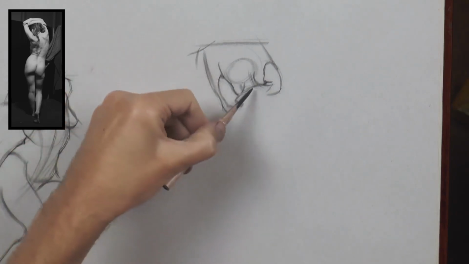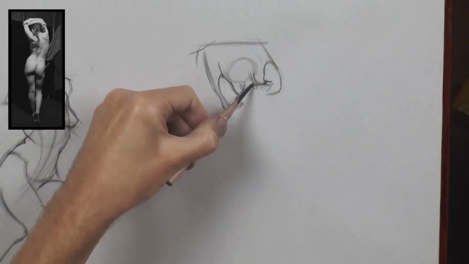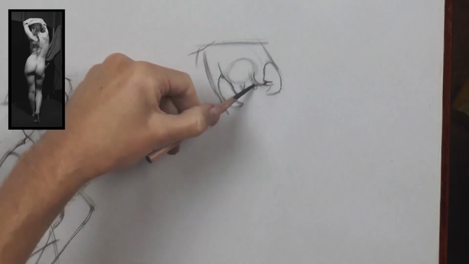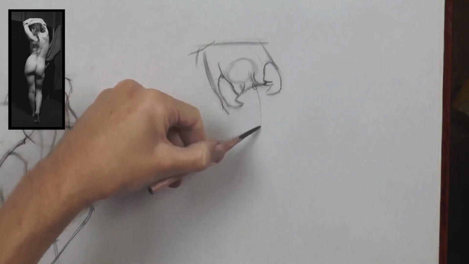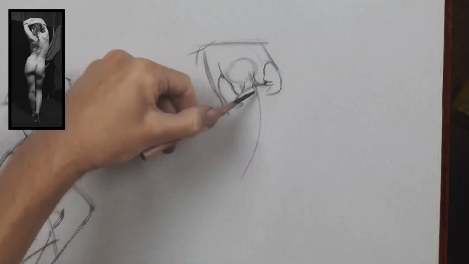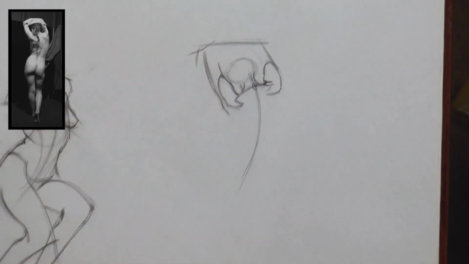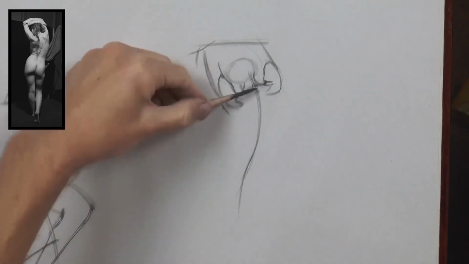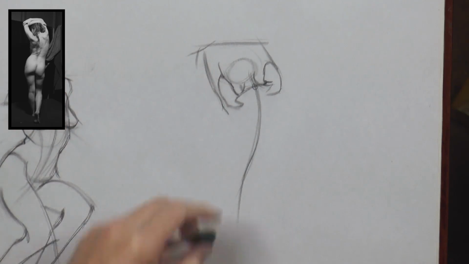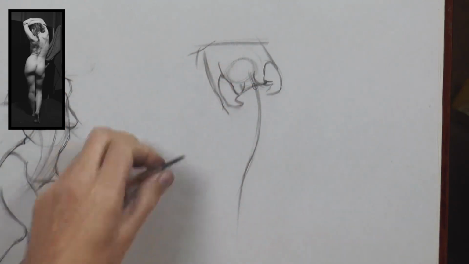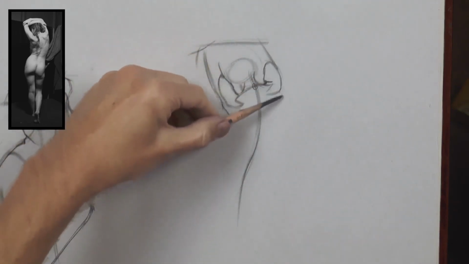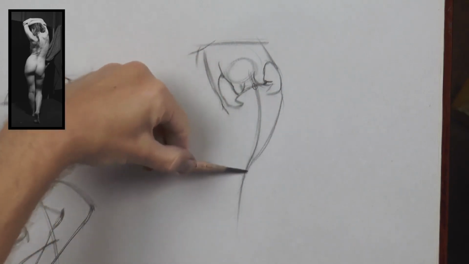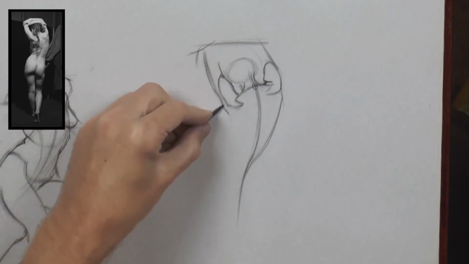We're going to have that 7th cervical vertebrae, which is sitting right about here from that angle. And then our center line is coming back this direction. And then maybe a little bit of an S curve to it. It's coming this way and then like that. So her arms are up, so these will connect like this.